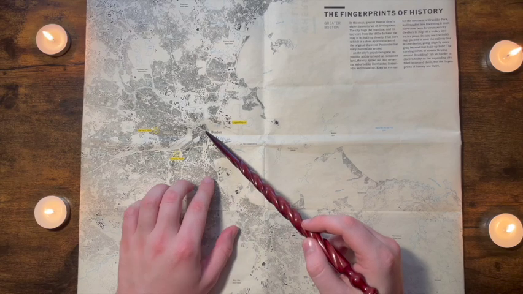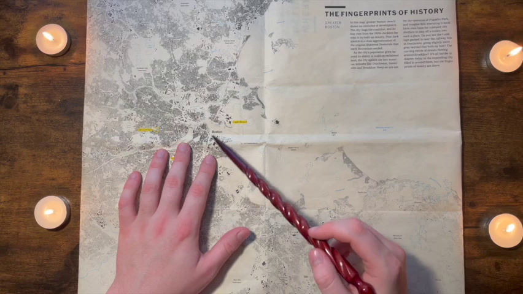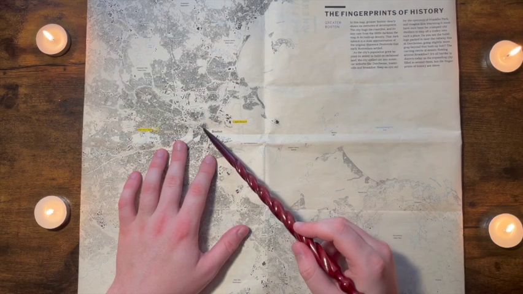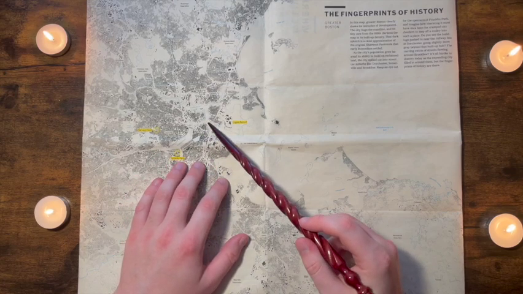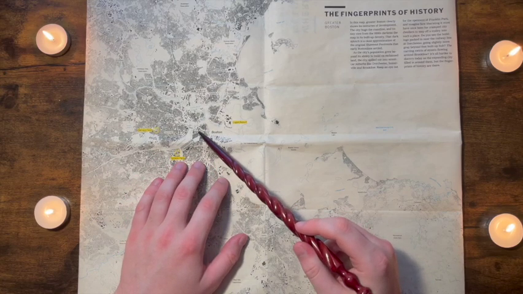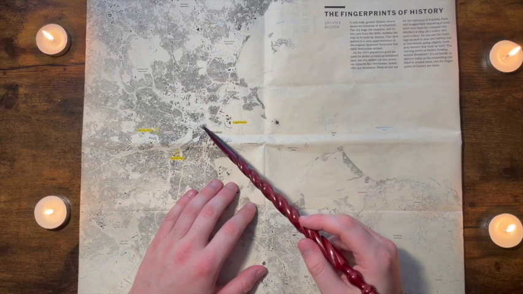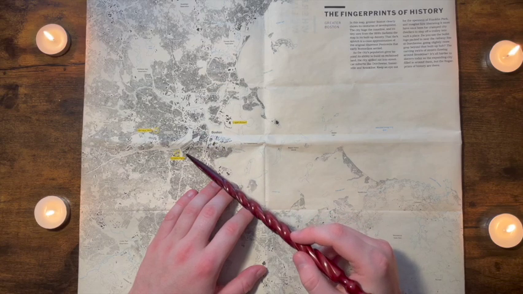But it was like many American cities in the 1950s and 60s. It did more harm than good because it tore apart neighborhoods and separated different parts of the city from other parts of the city. So the North End became isolated from the rest of the city.